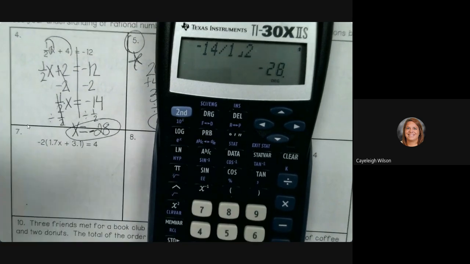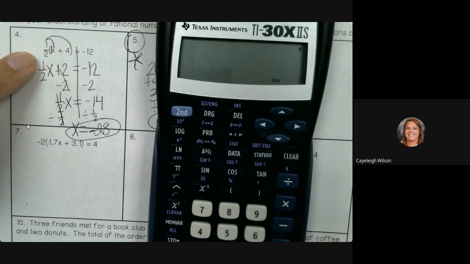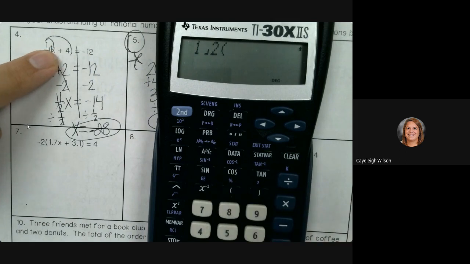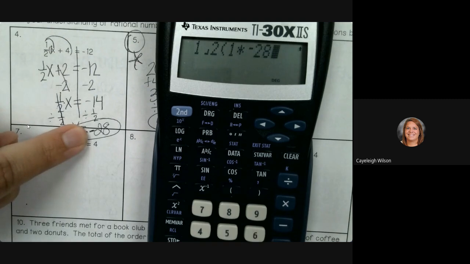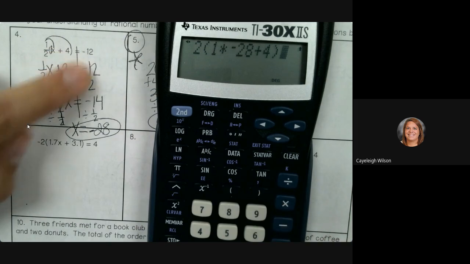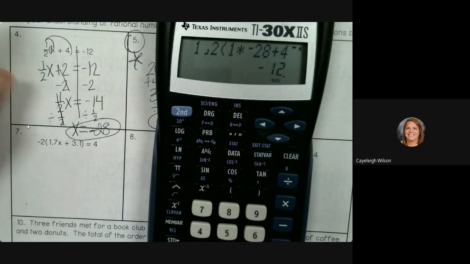All right, I am going to check that one just so we can see how to check one with a fraction. So it's 1/2, so 1 ABC 2, and then parenthesis, and that's 1x, so 1 times x, but we said x was negative 28, plus 4, and then I close that parenthesis and hit enter. And if it says negative 12, then I know this is the right answer. Yes.